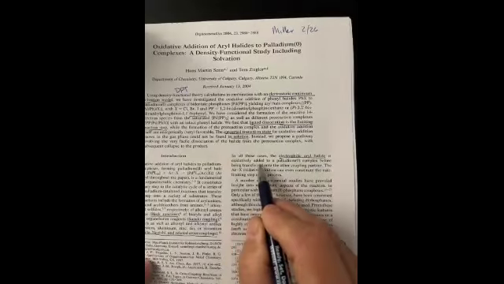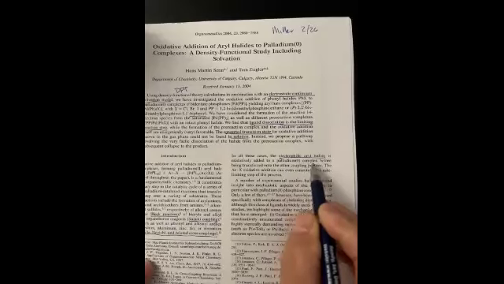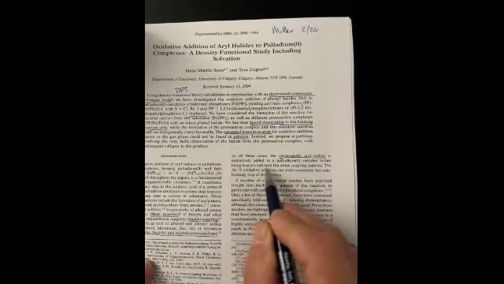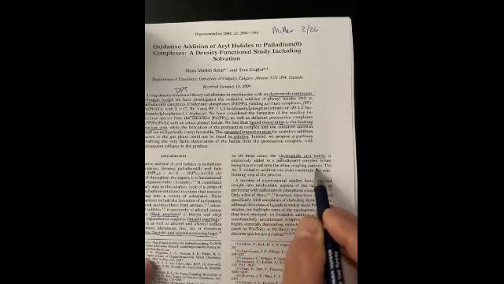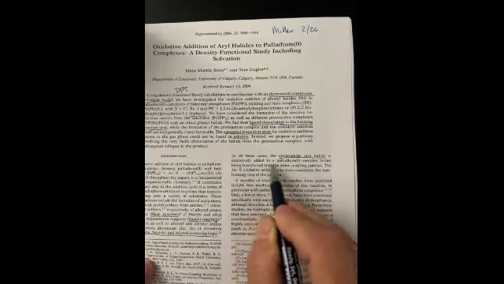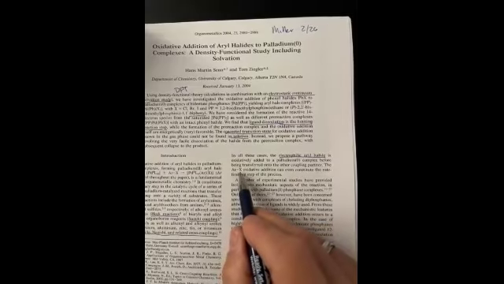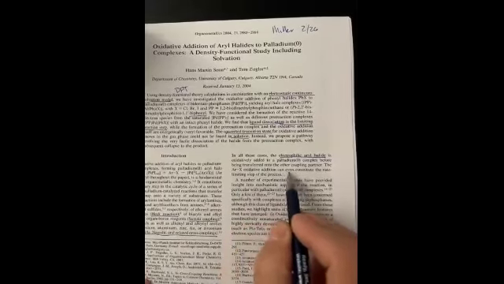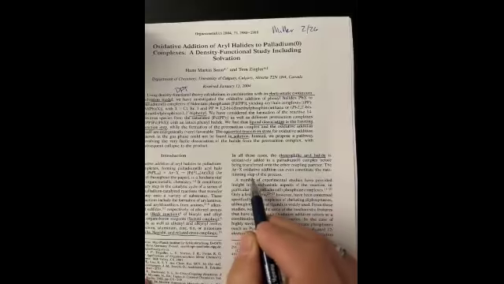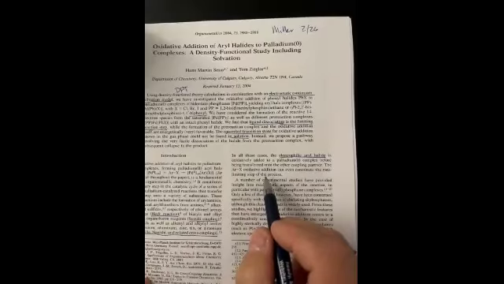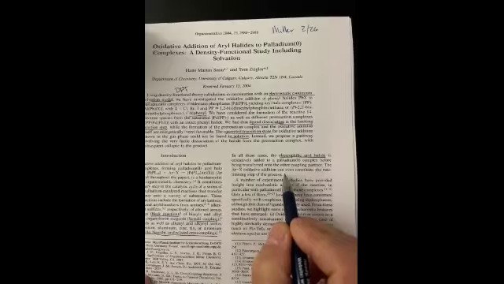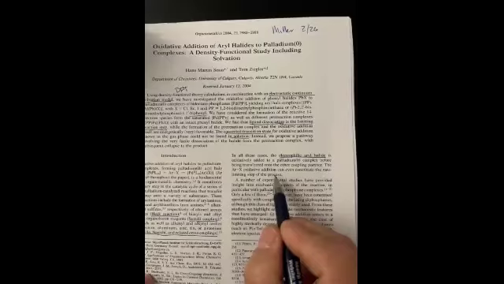Is oxidatively added to a palladium 0 complex before being transferred onto the other coupling partner. The aryl halide oxidative addition can even constitute the rate limiting step of the process. So this can be rate limiting, the oxidative addition.